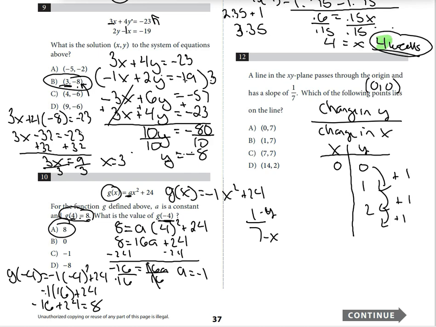We're adding 1, and then 3. Adding 7, and then 7, so we're going to get 14, and then another 7, so we're going to get 21. So we've got 0, 0, 7, 1, 14, 2, 21, 3.